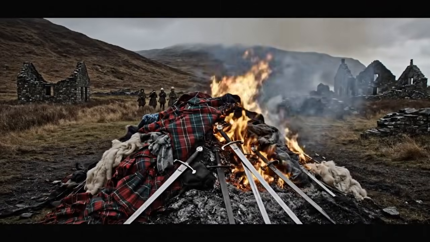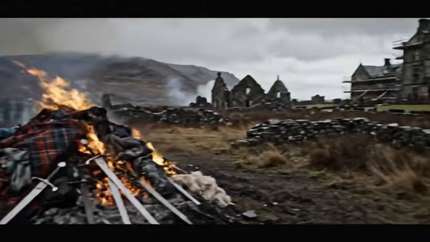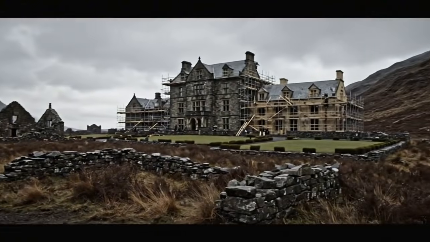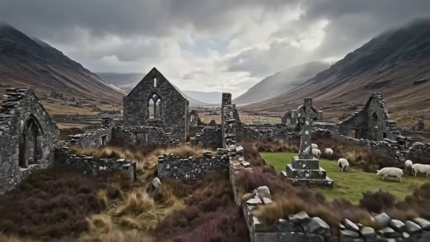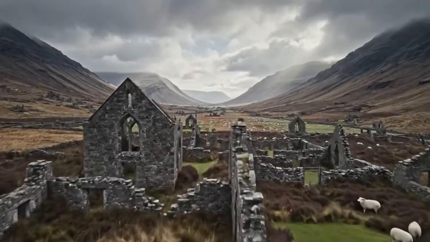The Highland way of life is systematically dismantled. Tartan banned. Clan chiefs turned into landlords. The Gaelic-speaking Highlands, broken. Britain looks outward.